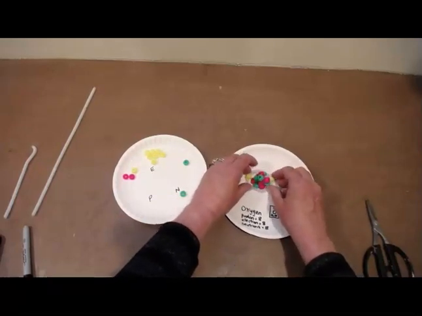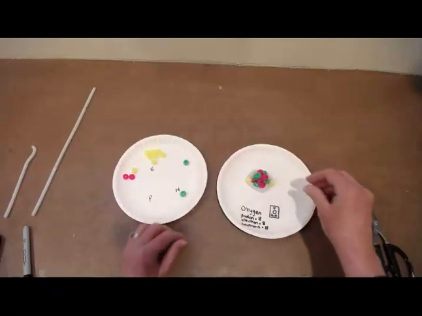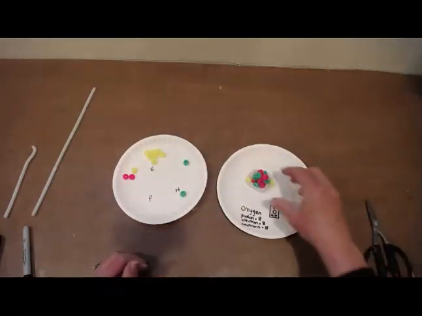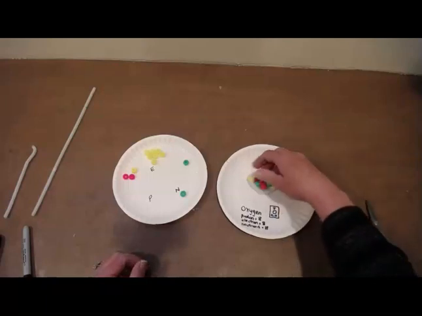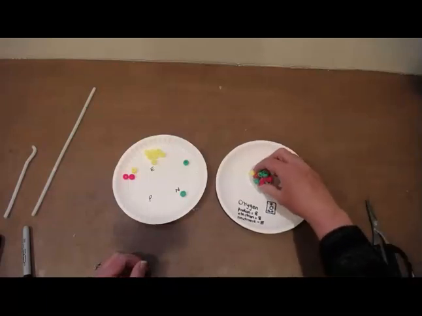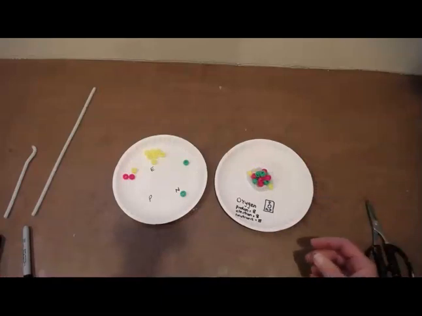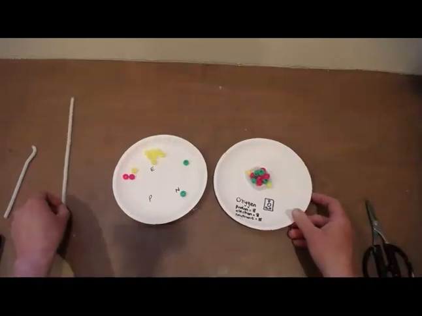Now remember, this is a 2D model, so it looks like they're orbiting similar to planets around the sun. They really don't. They're zooming around in a 3D electron cloud, which again is represented by the quantum mechanical model, which you'll learn about later.